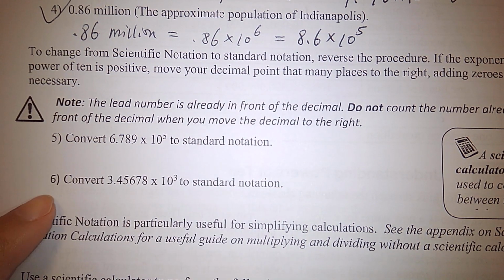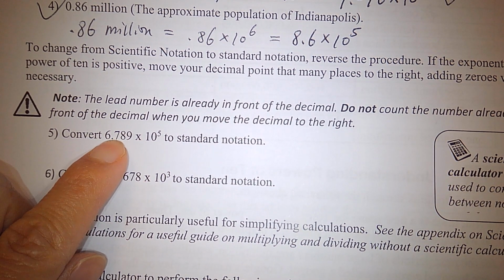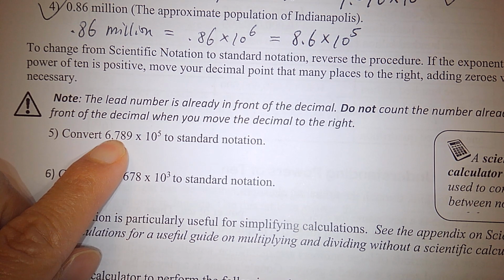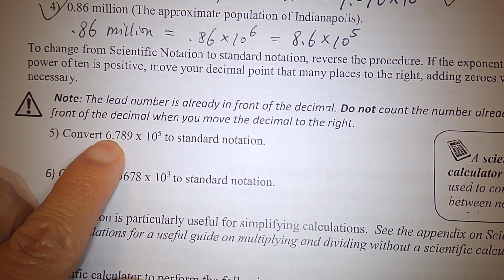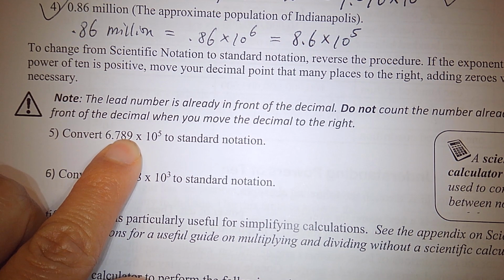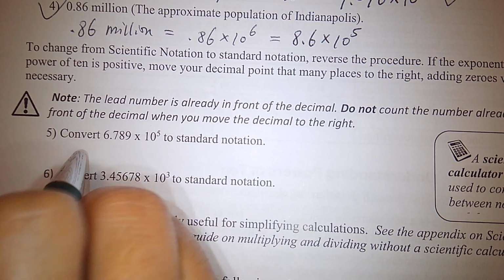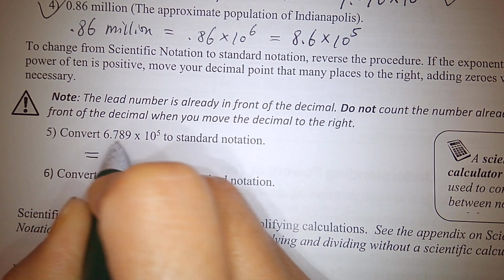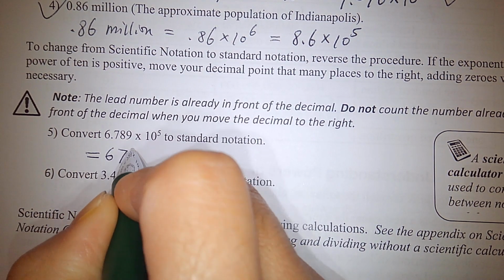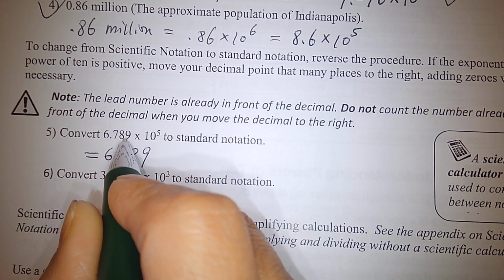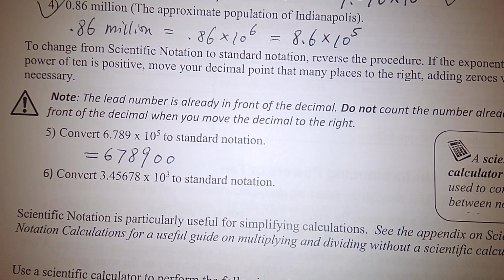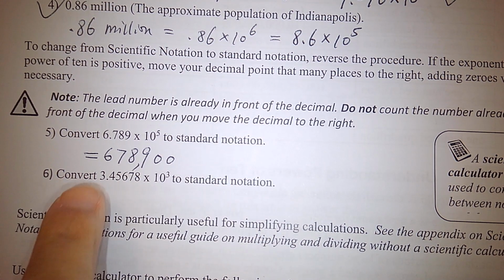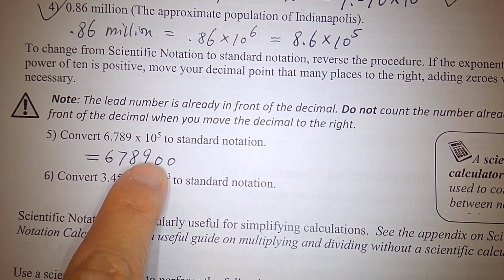To standard notation. How? Move the decimal point to where? Left or right? Right. If the exponent or power of 10 is positive, we move the decimal point to the right for how many digits? 5 digits. Okay? So, we should have this product equals 6, 7, 8, 9. So only 3 digits, not enough. What do we do? Add extra zeros, right? Add zeros. Okay? So, answer is 678,900.